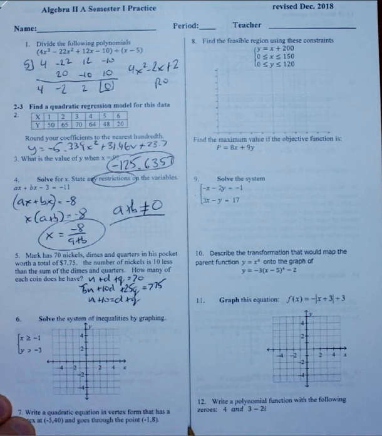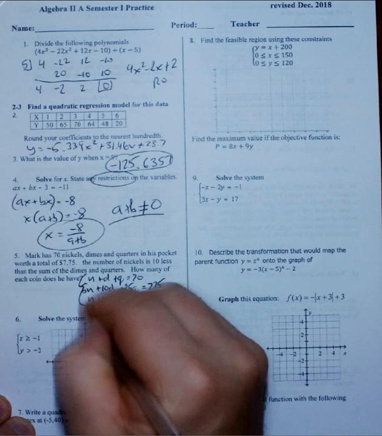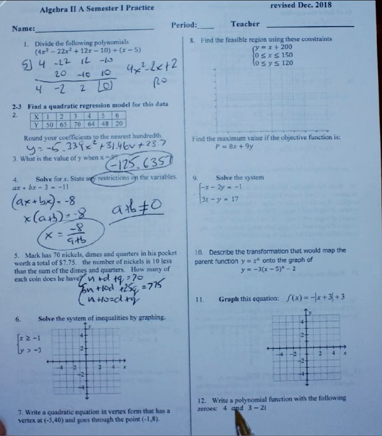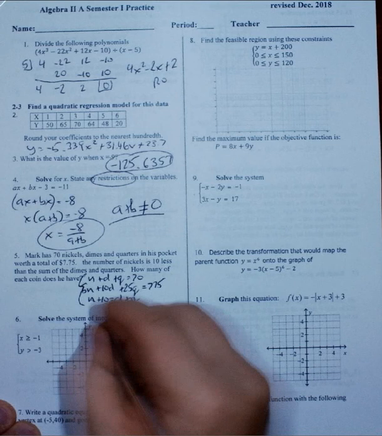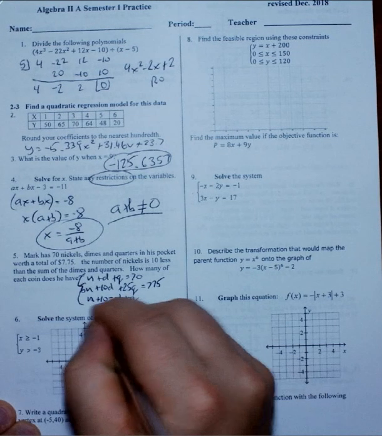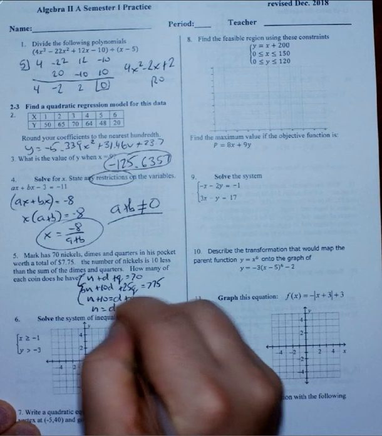And I'm going to solve this equation. I would probably do it like this. I would get the bottom equation and solve that for n, and it would look something like this. I would have n equals d plus q minus 10.